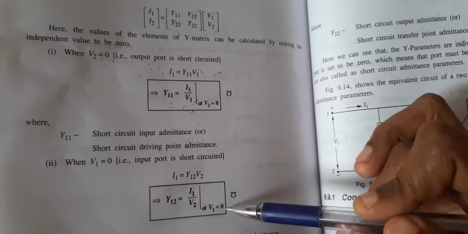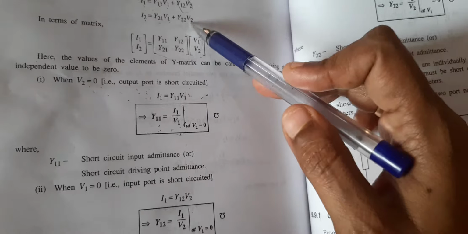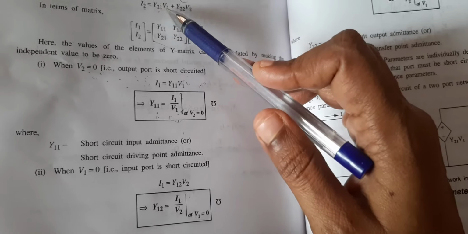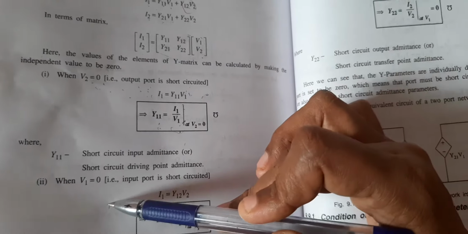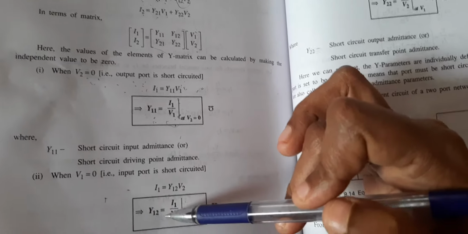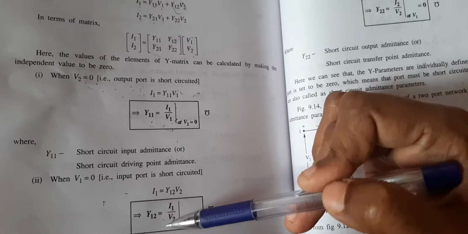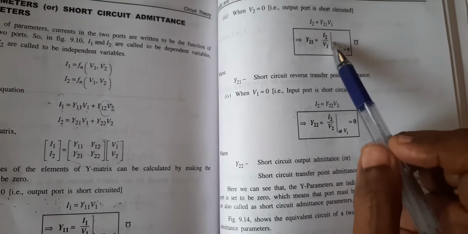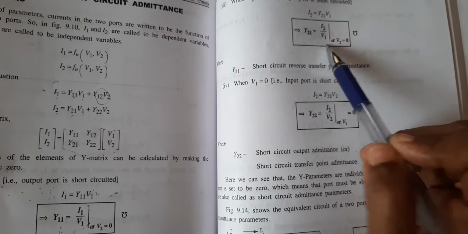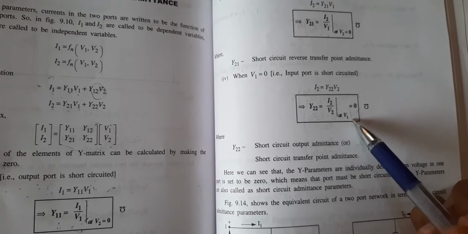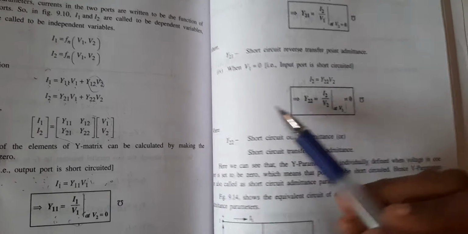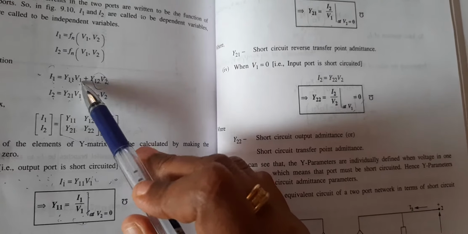And next, V2 equal to 0. Then y12 we get when V1 equal to 0, that is, the input port is short circuited. When V1 is 0 we get y12, which is I1 by V2. Next, with V2 equal to 0, y21 is I2 by V1. Then if you substitute V1 equal to 0 in this equation, you get the y22 value.